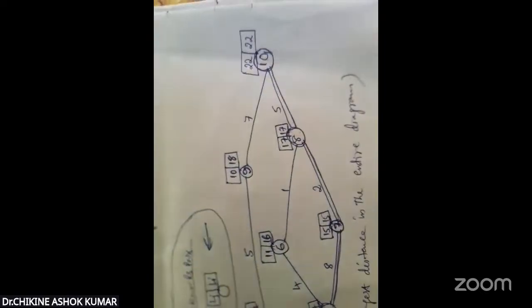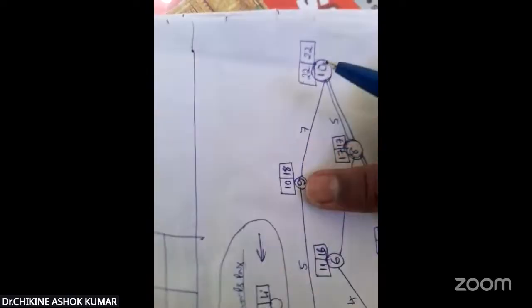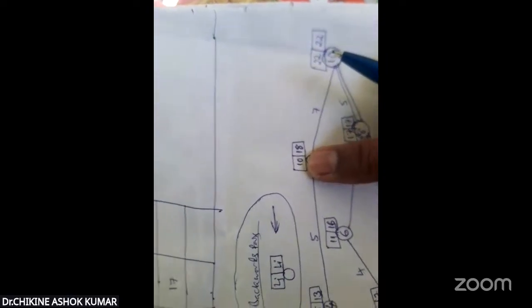8 to 10. 8 is the first activity, first event. The first square box value is 17. Right? 17 here. And 9 to 10 means this. For 9, the first square box value is 10. All these are the earliest starting times.